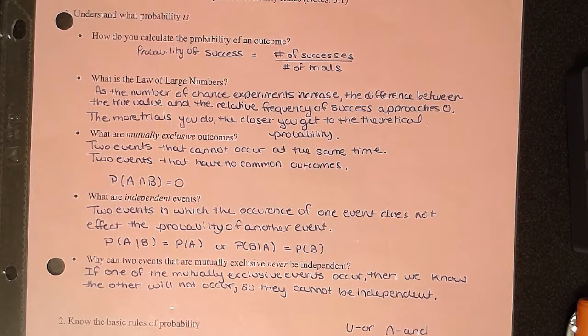And the options were 10, 100, and 1,000. Now what you guys needed to realize is that the more trials I did, the closer to the theoretical probability I was going to get. So I was going to get closer to 50%. So I needed to keep it down at 10. Okay?